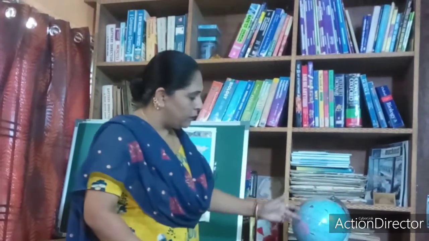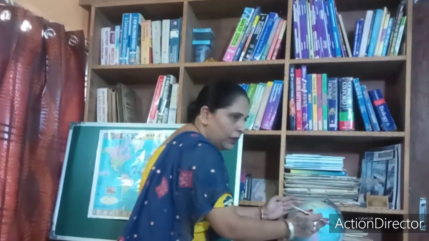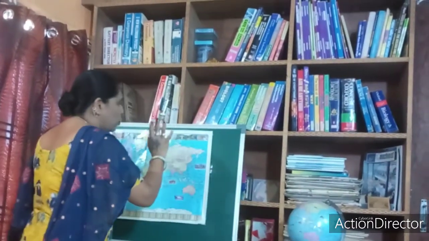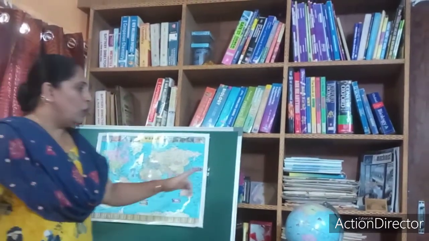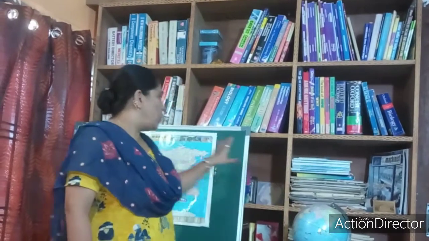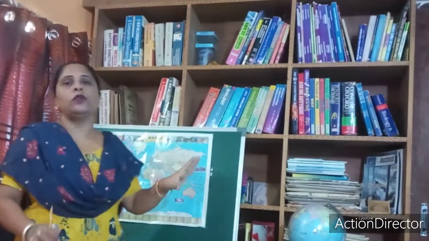Just imagine we are going to tear this one, like an orange peel, we are going to open it. After opening it, we are going to paste it on a plain surface. So, changing a three-dimensional figure into a two-dimensional figure is known as projection.